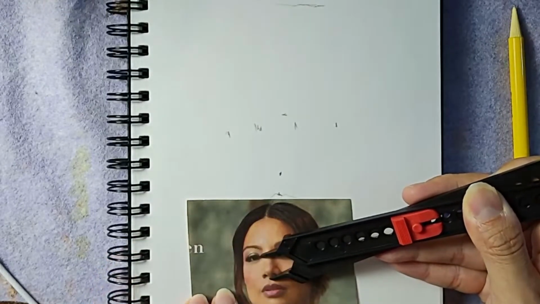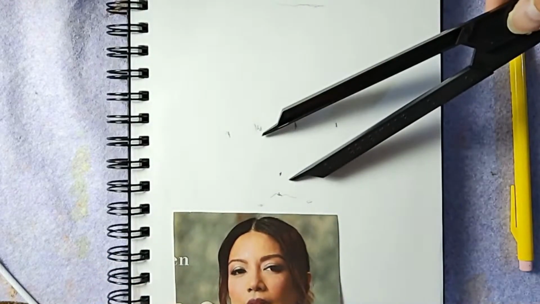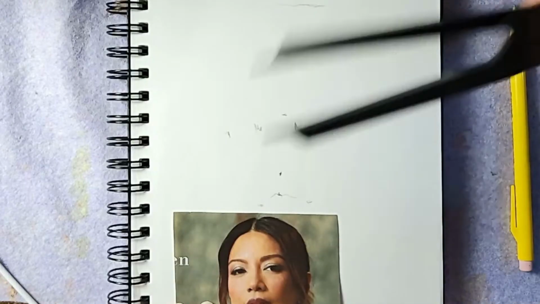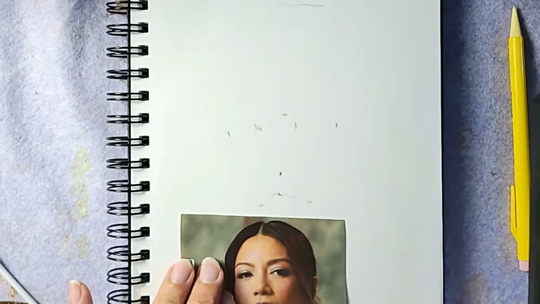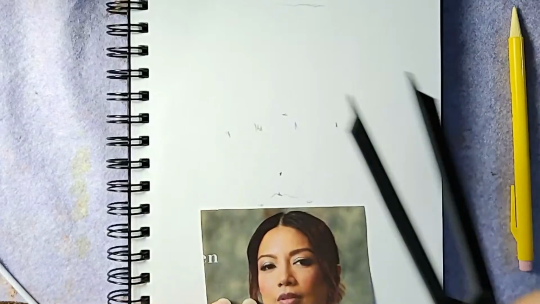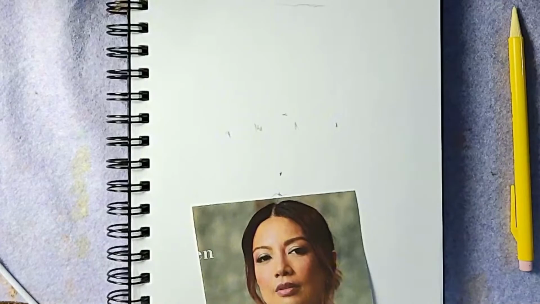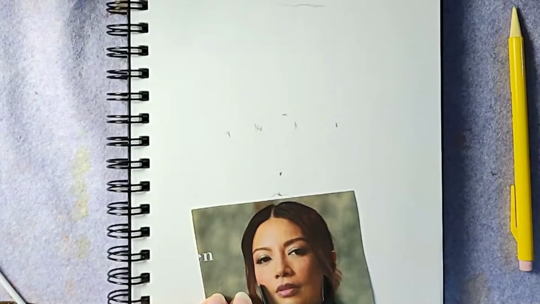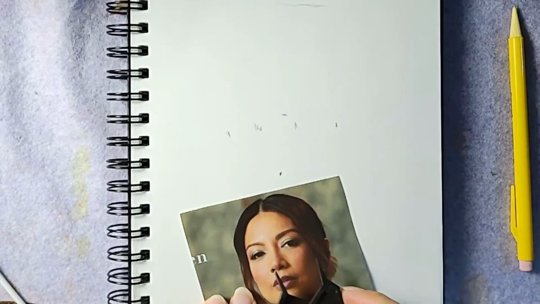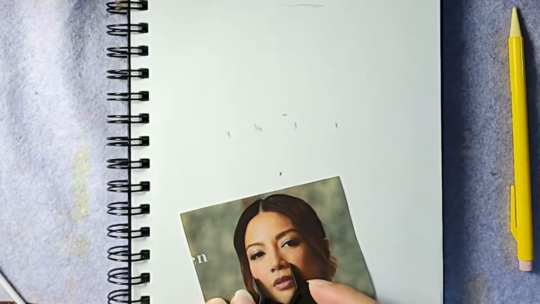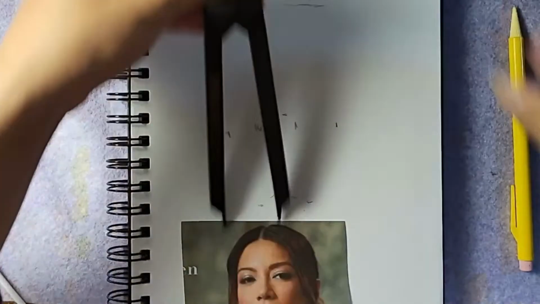Okay, that's good enough, I think, right? And then we want to measure the face. Yeah, the face. Because I try to outline the face as soon as possible. And you can see, no, we have to measure from the anchor point. I keep forgetting. So it's from like parallel. Like that. And then yes.